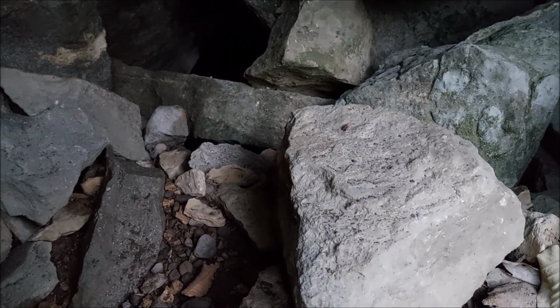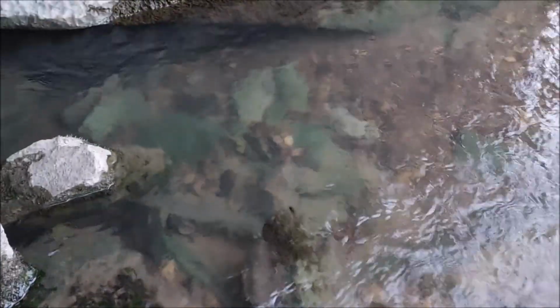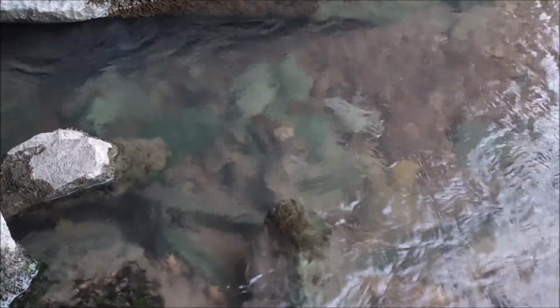Because of the sediments being filtered, the spring water coming out of this particular stream has a high clarity. Look how clear it is.